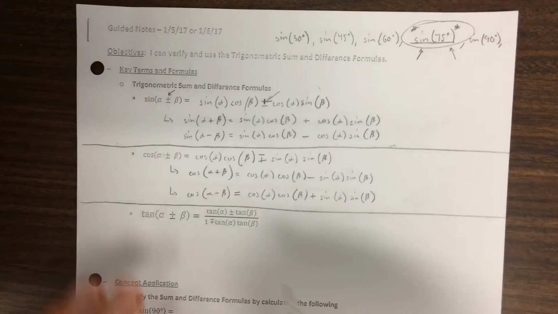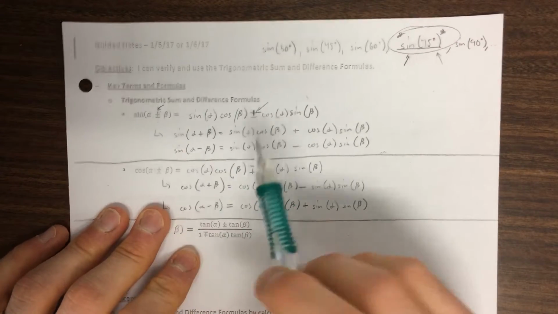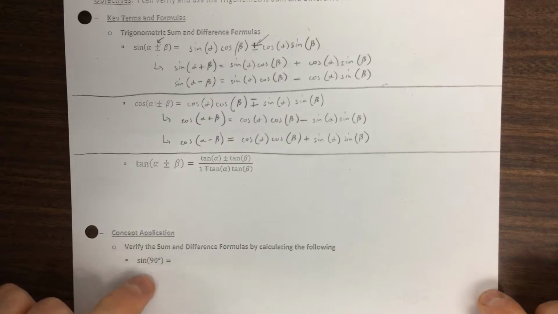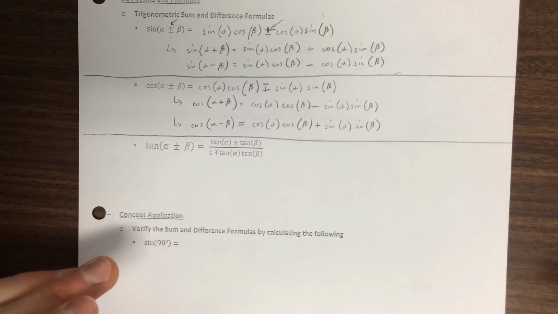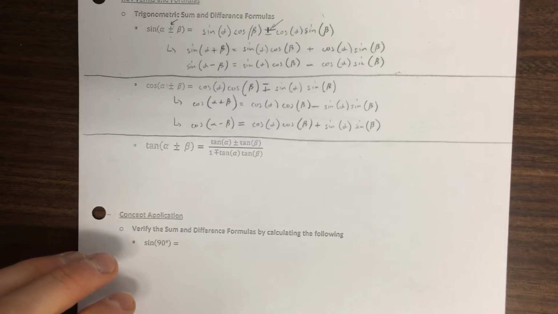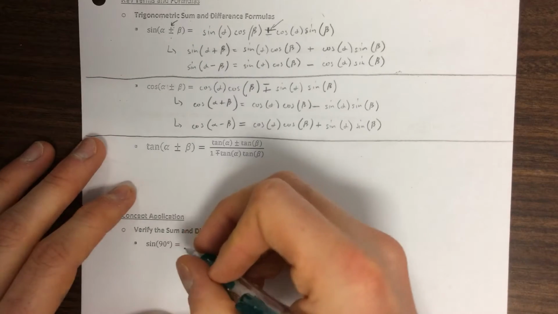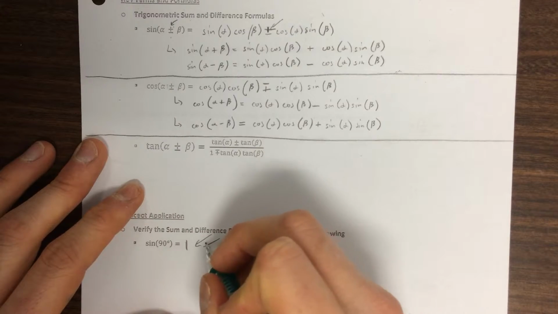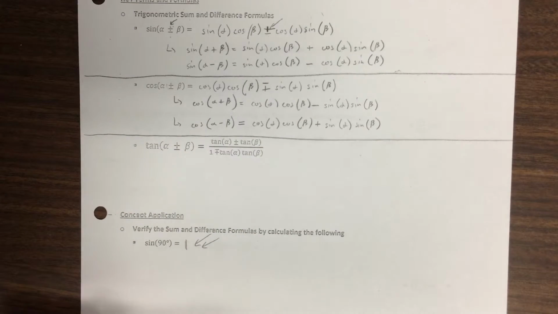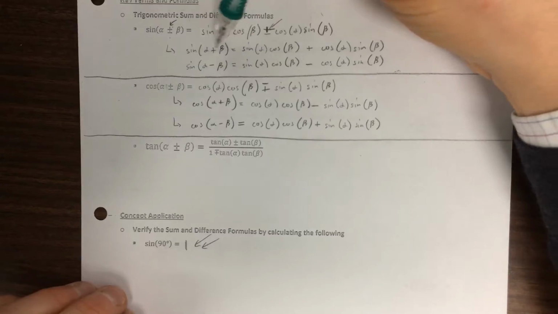So we're going to use this formula to verify sine of 90 degrees. Well, we know if you look at the unit circle, 90 degrees is where pi over 2 is, and sine of pi over 2 is 1. So our answer should be 1. That's what we should get. We're going to use this though.